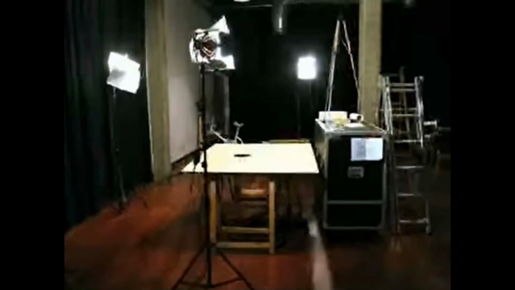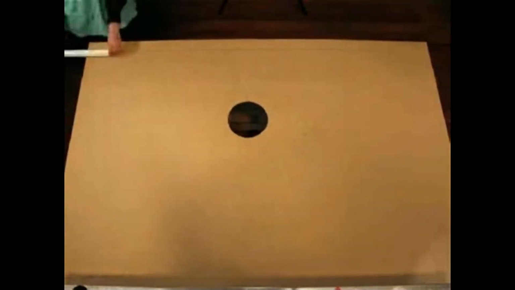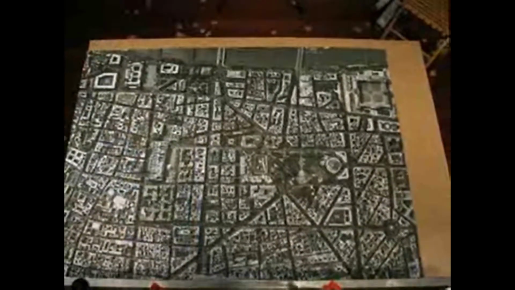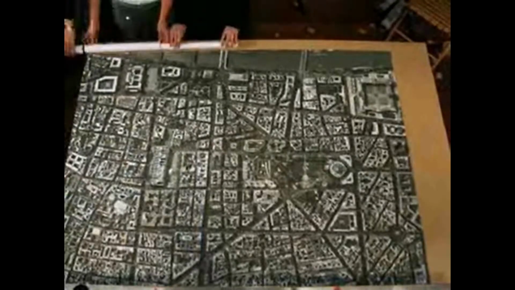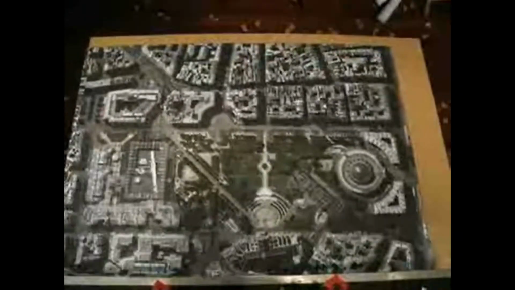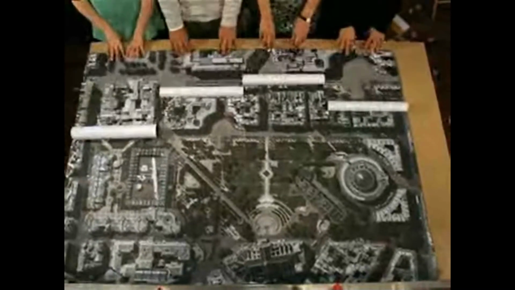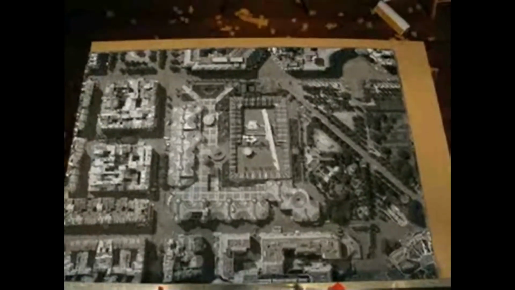But I think it's a pretty interesting way of how to create an animation with very crude tools. So all of this is basically stop motion animation, right? They have a map of Paris, then they zoom in to the actual site, zoom in even further.